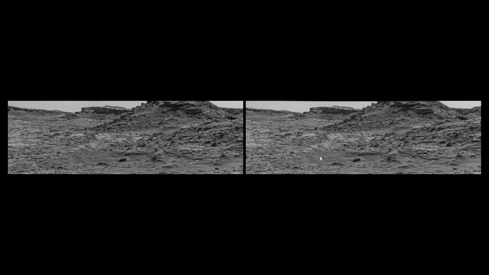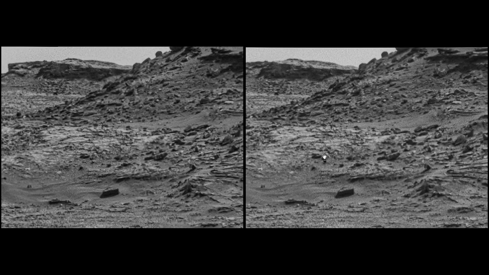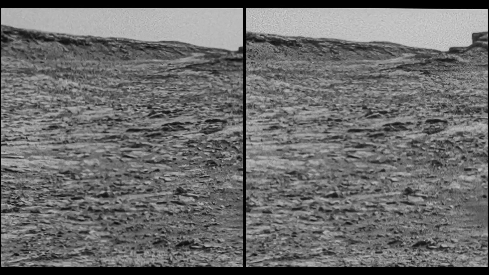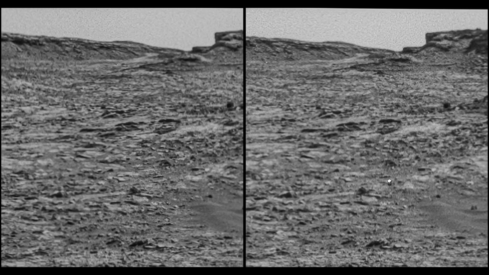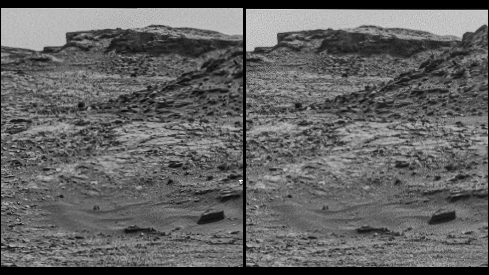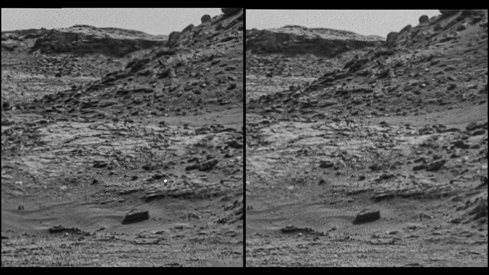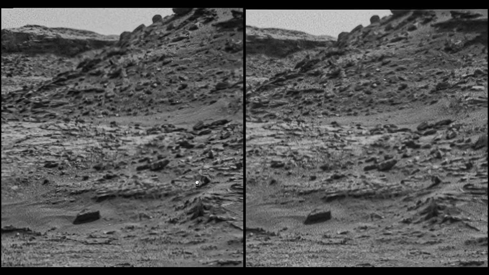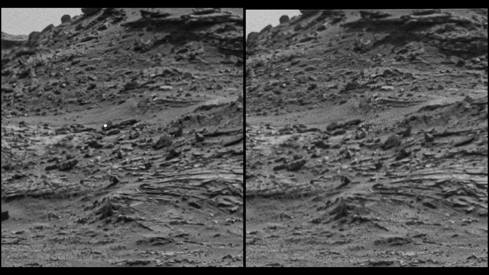So this is a brighter image, and I'll give you a pan through of this. We are going to be taking a closer look at each individual area of interest.